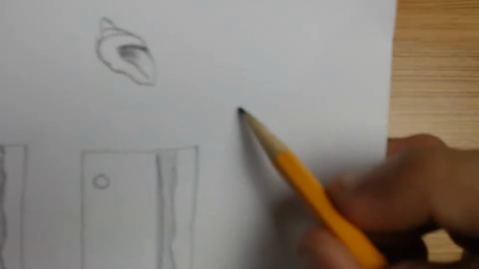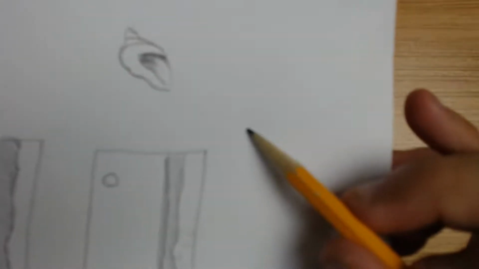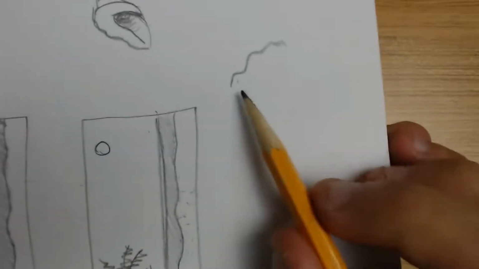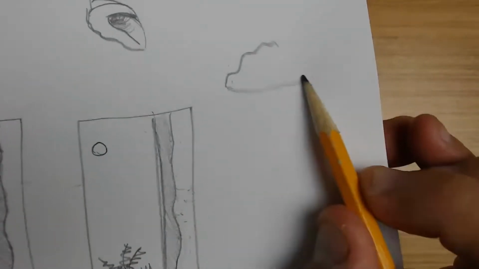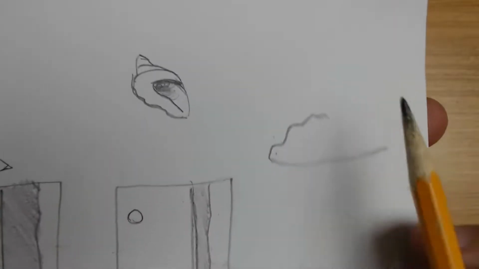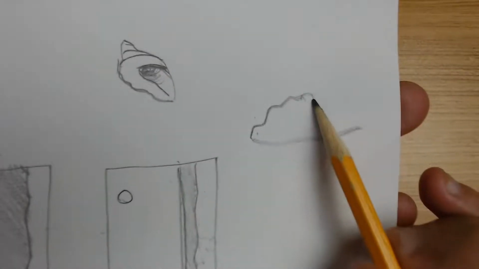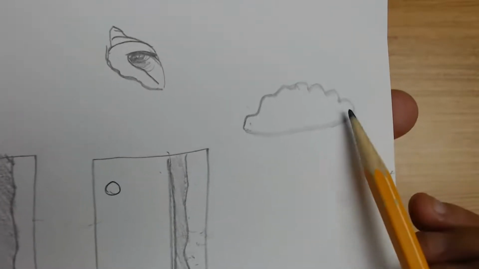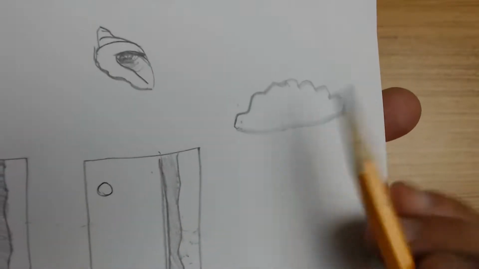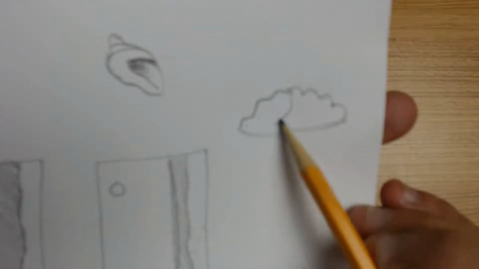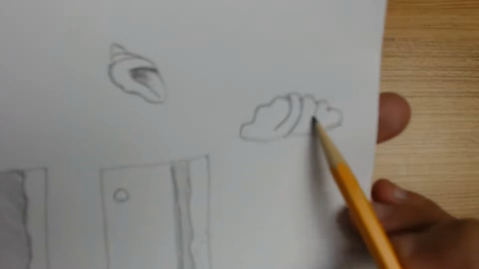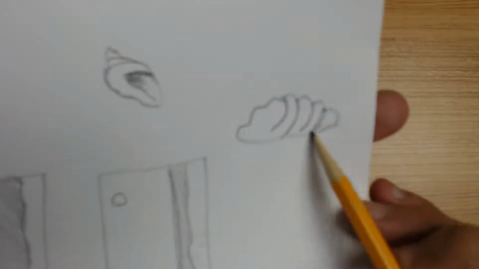It'd be like a pyramid with bumps. You're going to go wavy, flat on the bottom. And now comes 1, 2, 3, 4 bumps. You see these 4 bumps? They're going to take a curve down here like that. 1 curve, 2 curve, 3, 4.